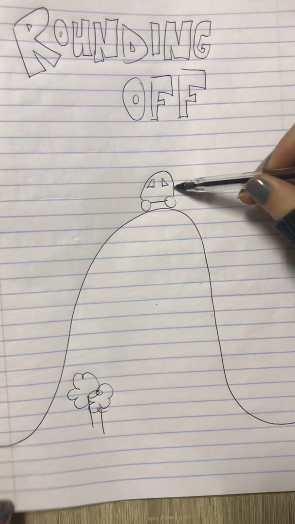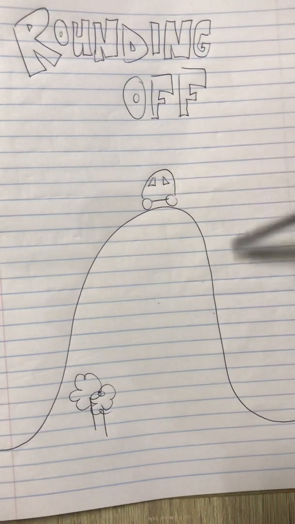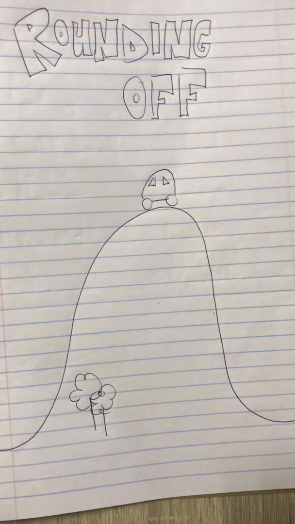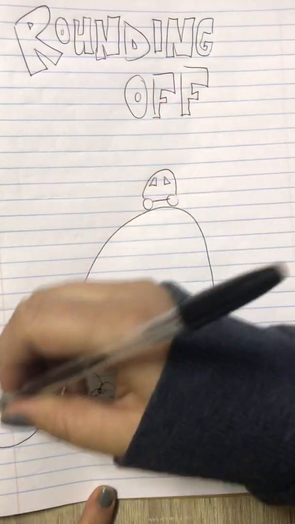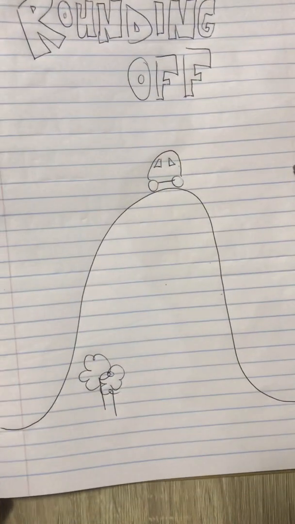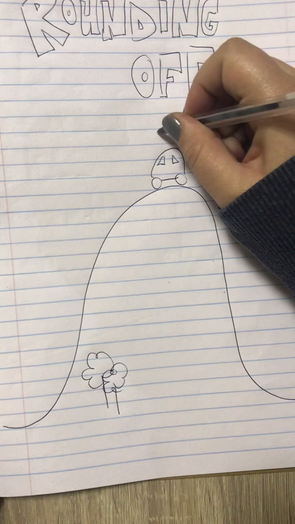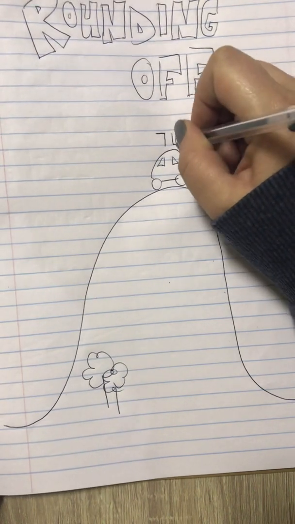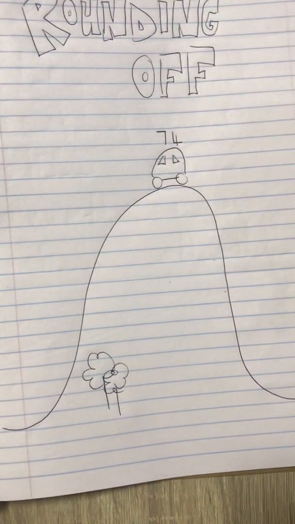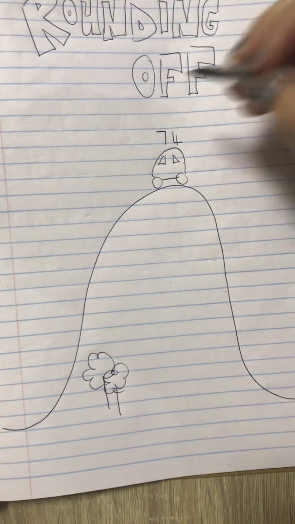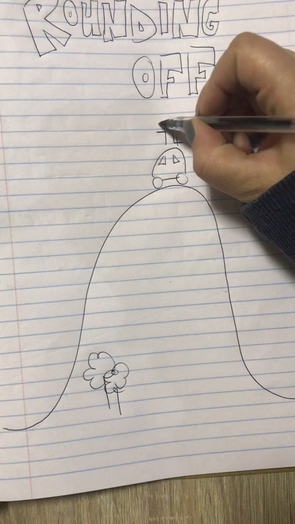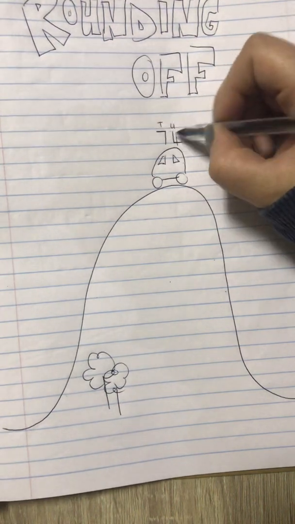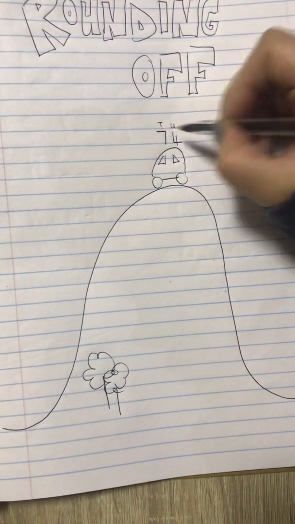It's very important to know which way you are going to roll. Let's say our number is 74, and I say round off to the nearest 10. Then I look at, do you remember units, tens? This is what we'll be doing next week. Then you look at your 10.